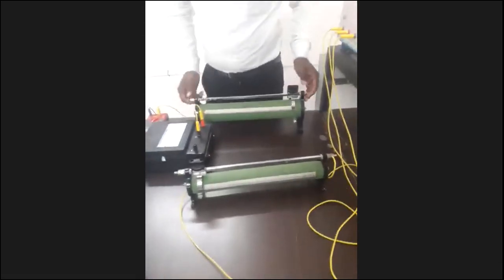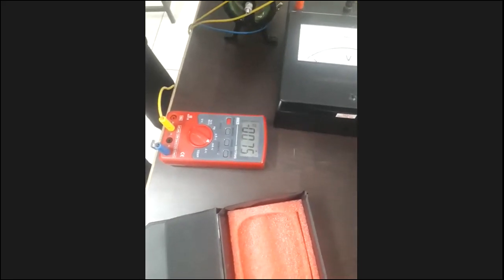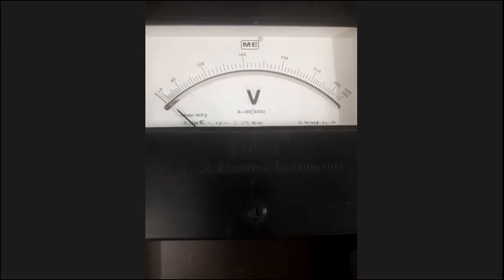Minimum position. Next. 1776. Huh? Very good. Very good.